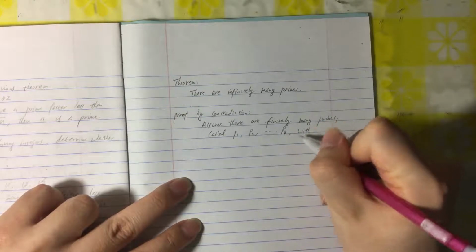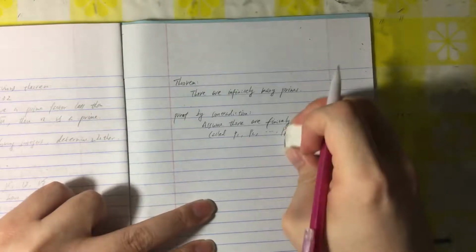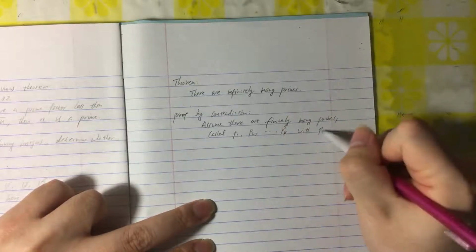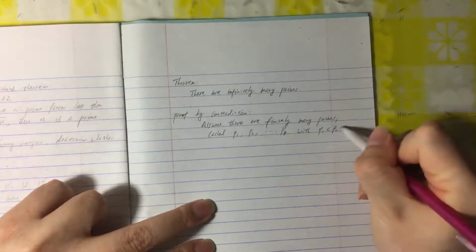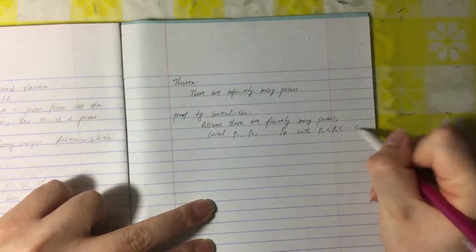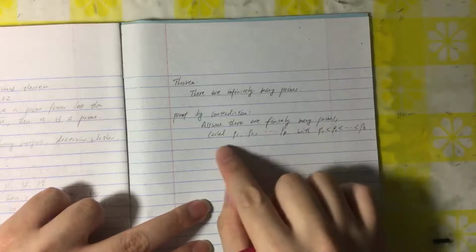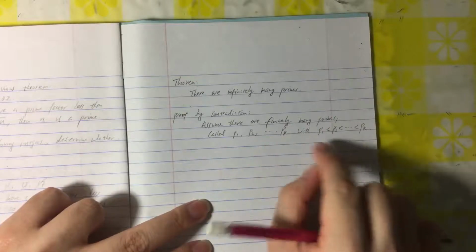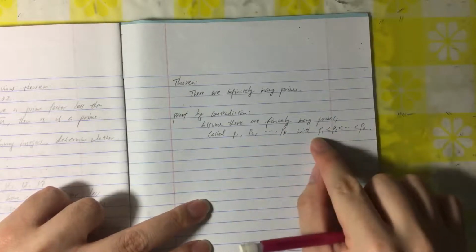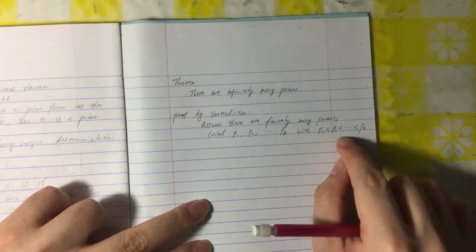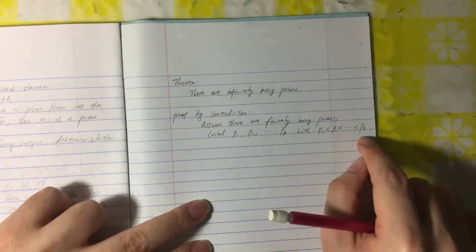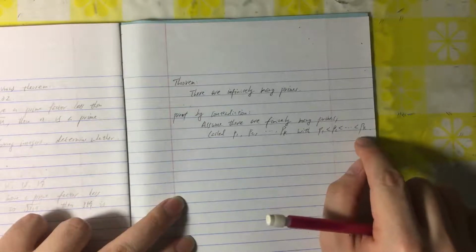And we put these numbers in order, with P1 less than P2, P2 less than P3, and eventually less than Pk. Pk is the largest prime.